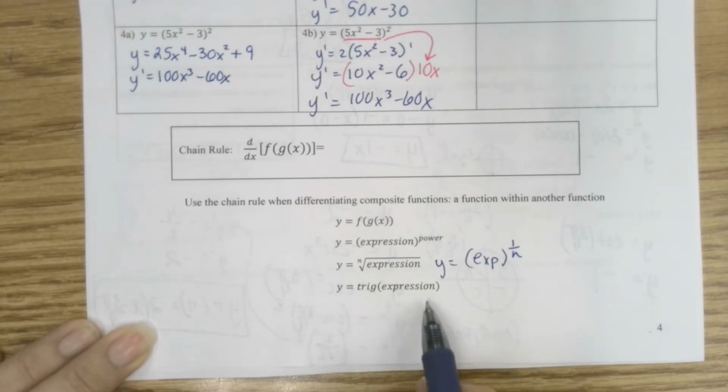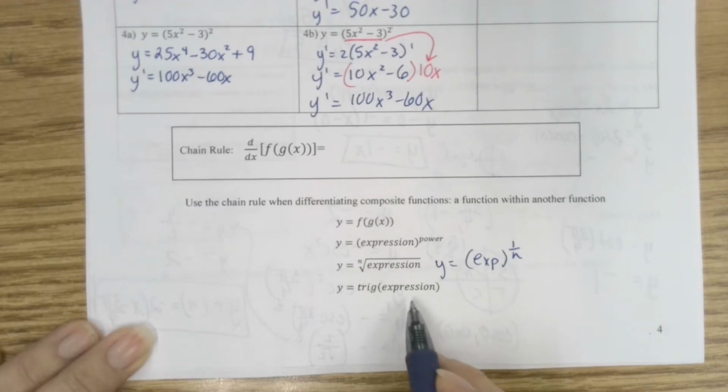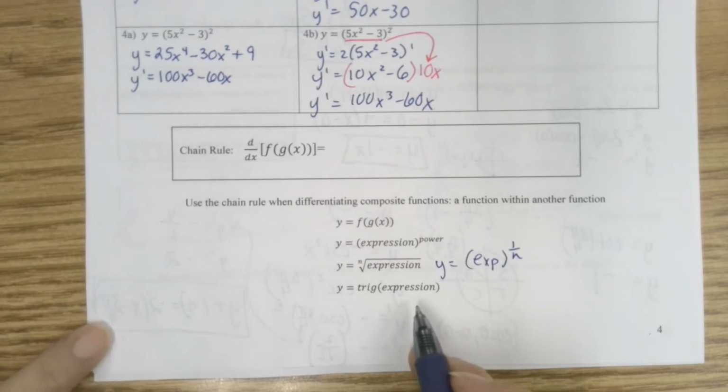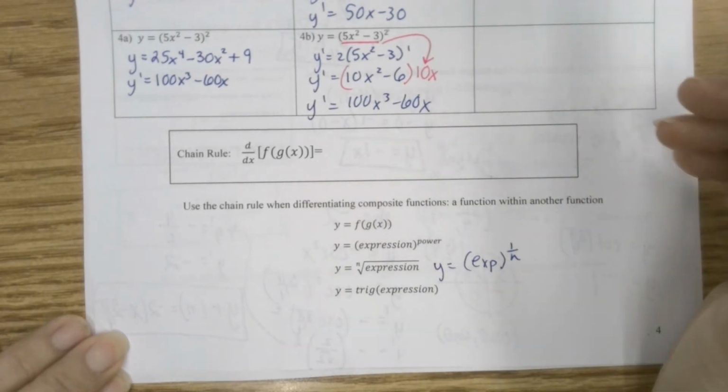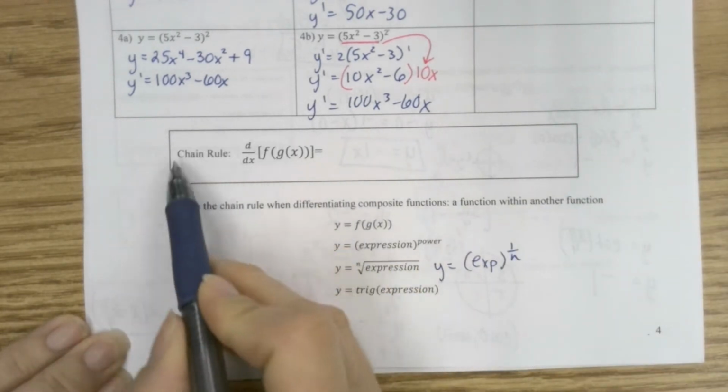So a trig function with something other than x or theta or y in here. There will be a couple more applications where we will apply the chain rule when we learn how to differentiate natural logarithms and e to the x, which is coming up very soon. So what does our chain rule look like?